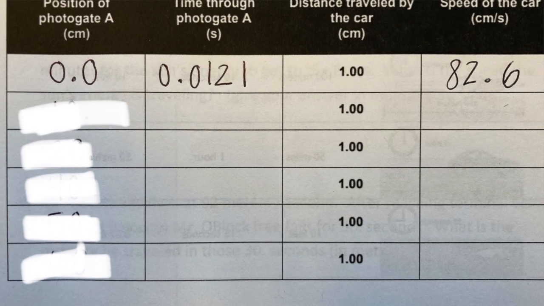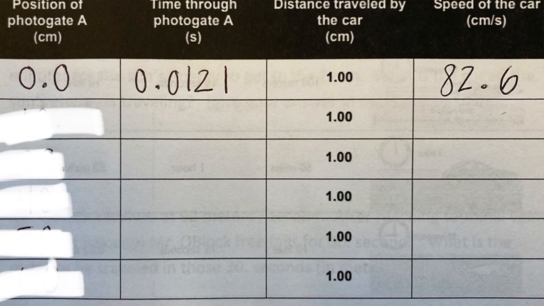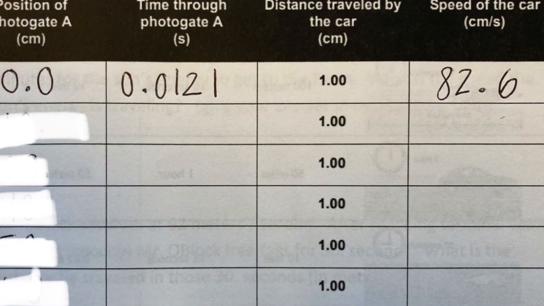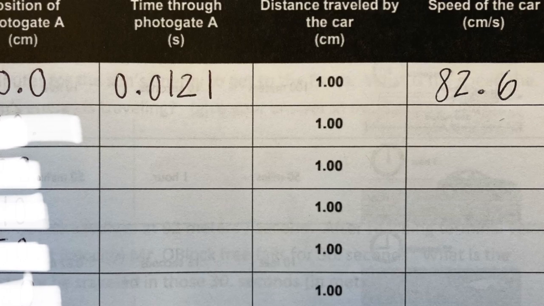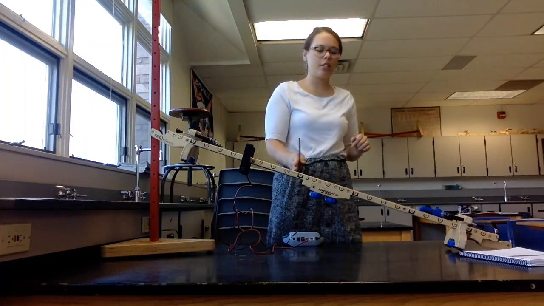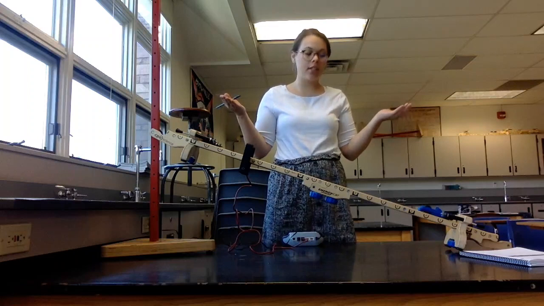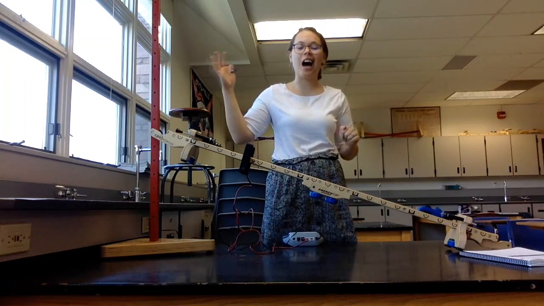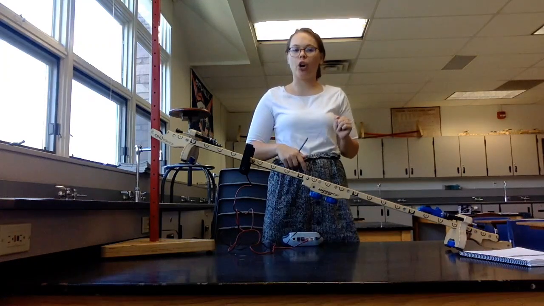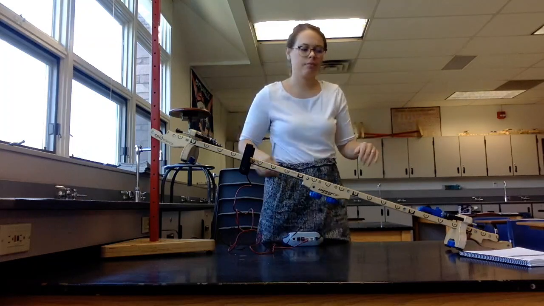This is what you should have written down in your lab manual thus far, our data for trial 1 with our time and our calculated speed. Now we're going to continue our experiment by doing 5 more trials where we move the photo gate down to different positions down the ramp. And for right now, we're just going to acquire the time it takes for the car to go through photo gate A. After we collect all of our data, then we'll calculate the speed for each trial.